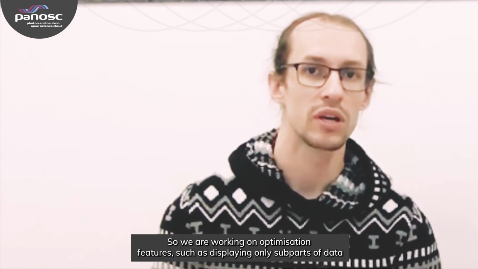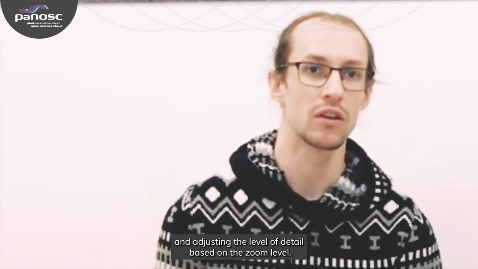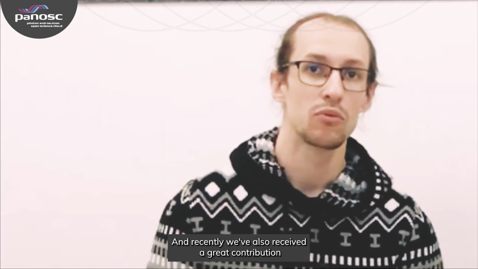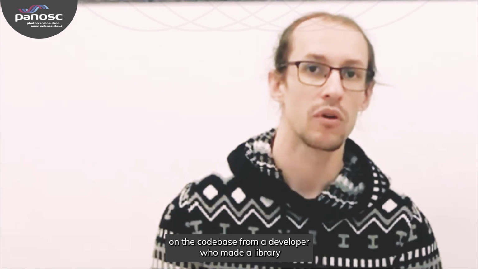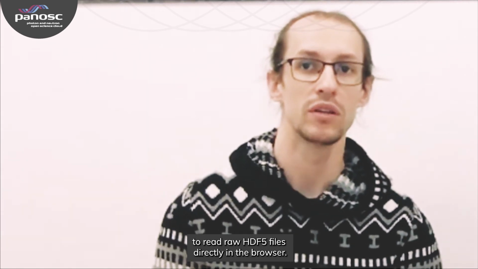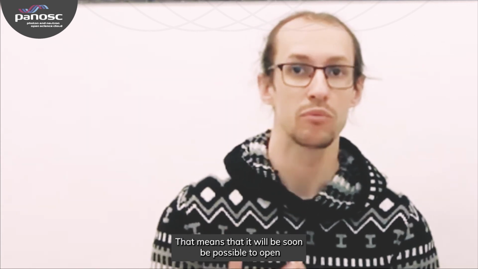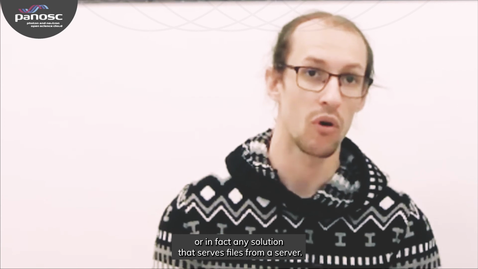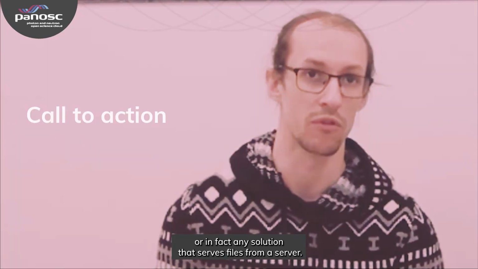So we are working on optimization features such as displaying only subparts of data and adjusting the level of detail based on the zoom level. And recently we've also received a great contribution on the code base from a developer who made a library to read raw HDF5 files directly in the browser. So that means that it will soon be possible to open local HDF5 files in H5Web without the need for JupyterLab or in fact any solution that serves files from a server.